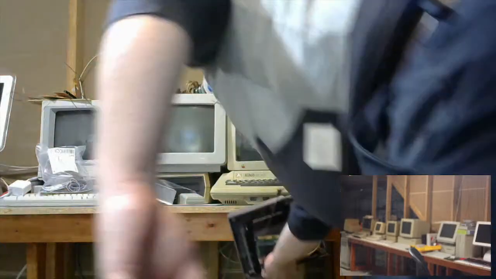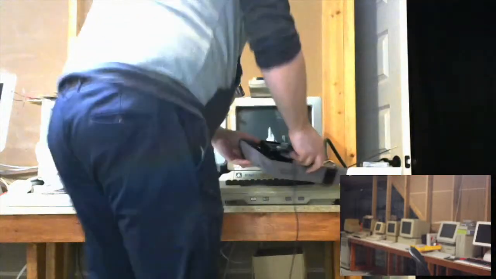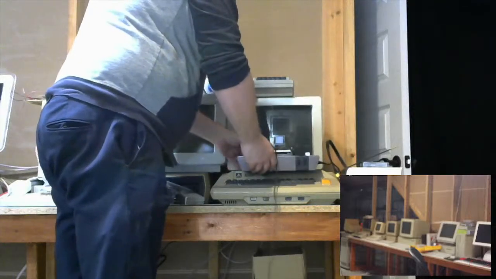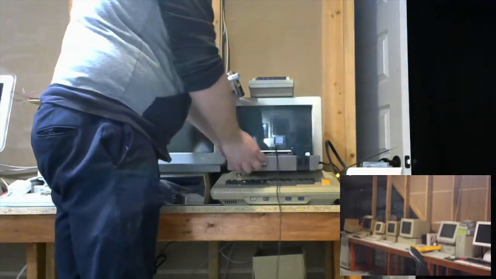Let's just try putting it directly into the power strip. What the heck, bro? I know I didn't put the trigger back. Oh! Almost caught that on camera. Almost bit it. But we have power now.